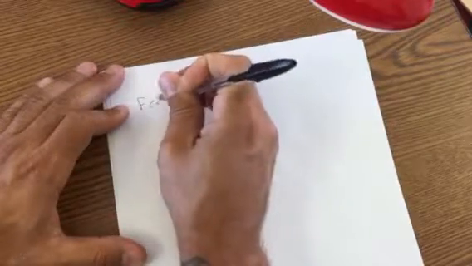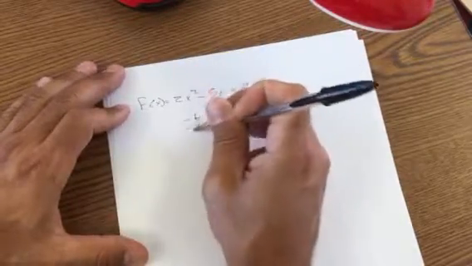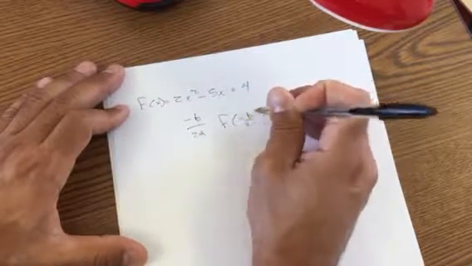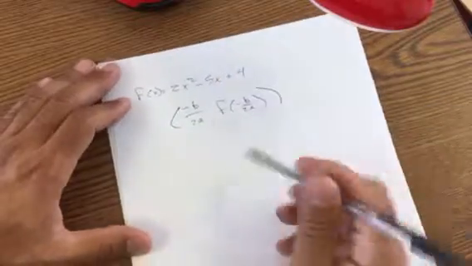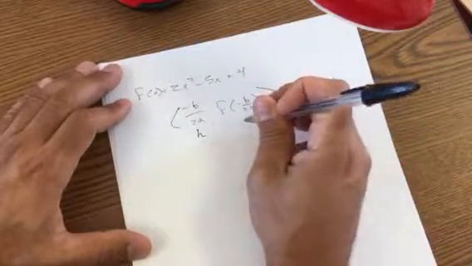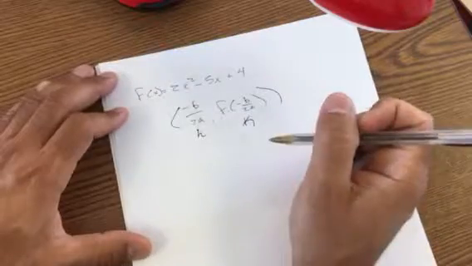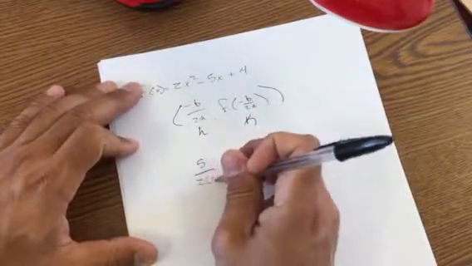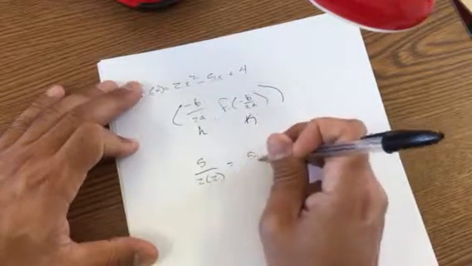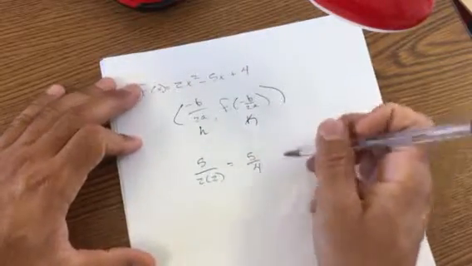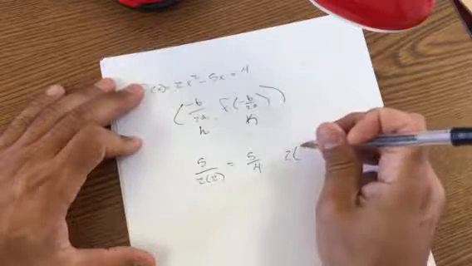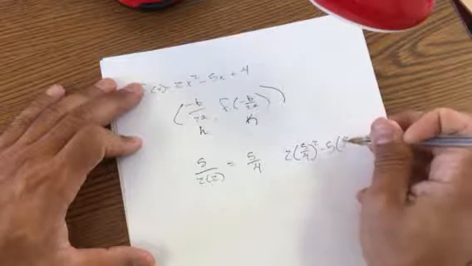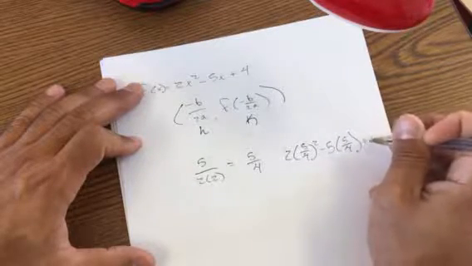Another way to do this is to find the vertex using your negative b over 2a and the function when you plug in negative b over 2a. I'm going to call this my h, and this is my k for the vertex. Alright, so 5 over 2 times 2 is 5/4. And then I'm going to plug that in. 2 times 5/4 squared minus 5 times 5/4 plus 4.